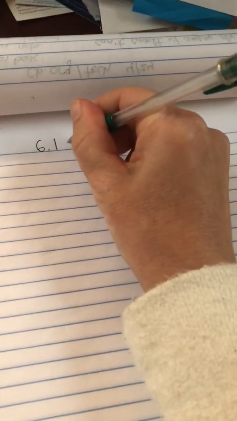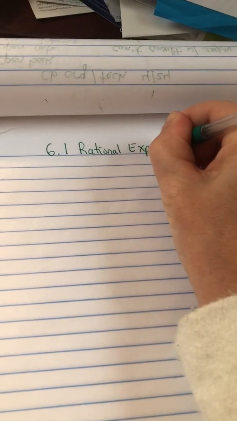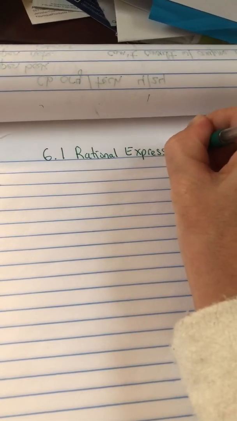So 6.1 is rational expressions and functions. By the way, I'm going to try to put that quiz on Blackboard. All right. Rational expressions and functions.